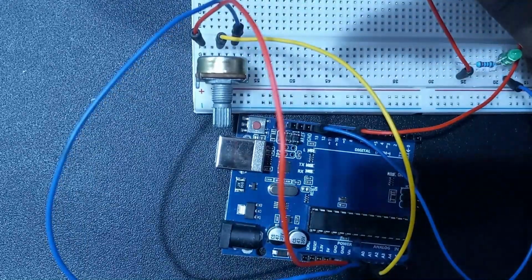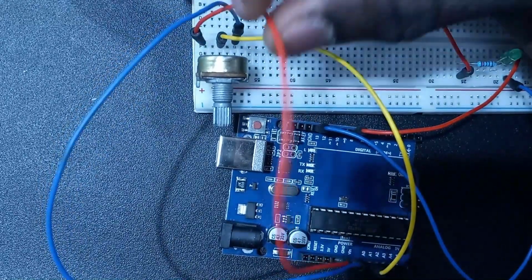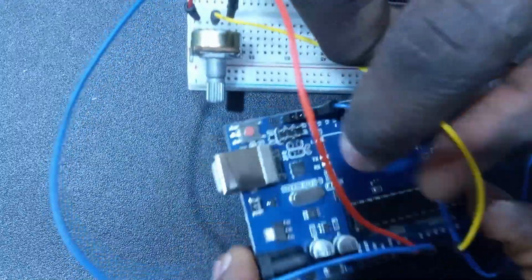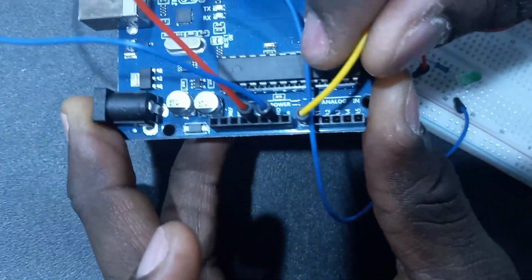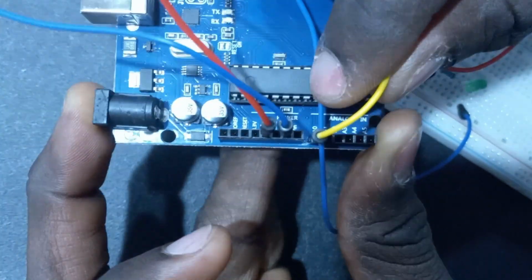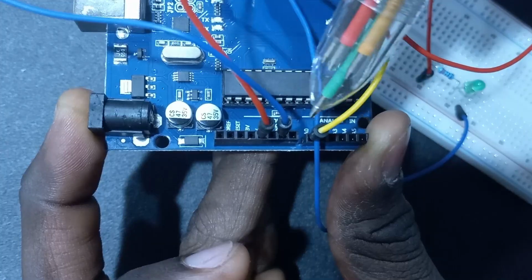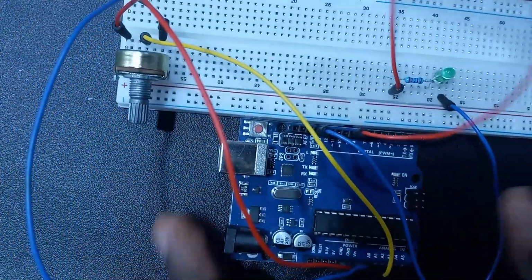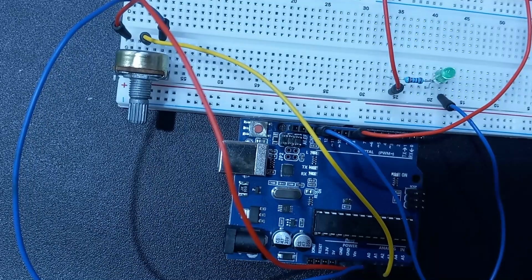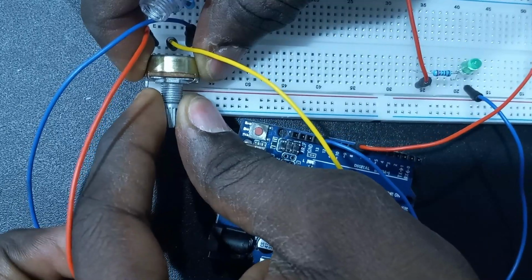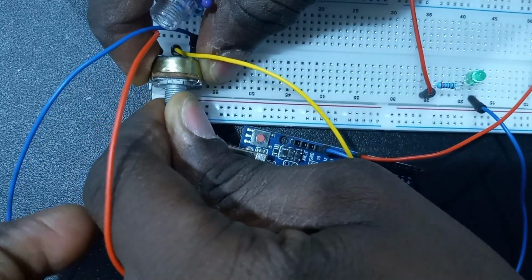The ground and the power pin for the potentiometer, those are on the edges. The middle one I've connected to the analog pin A0. That's the analog input pin A0. That's where the yellow one is connected. So with this we'll be able to control the brightness of the LED just by moving the knob on the potentiometer.